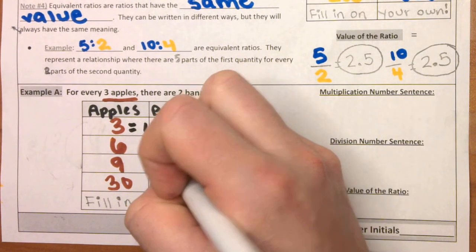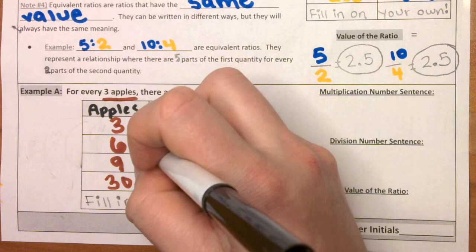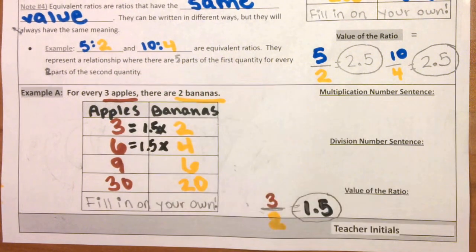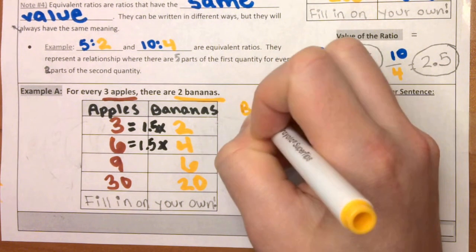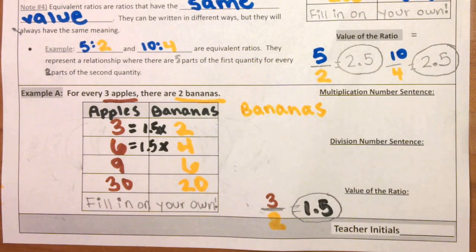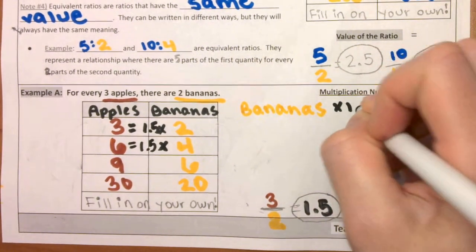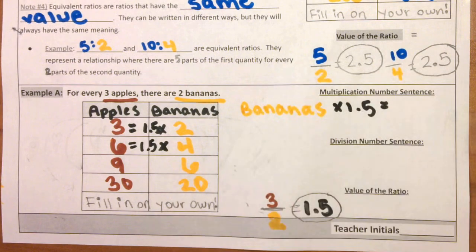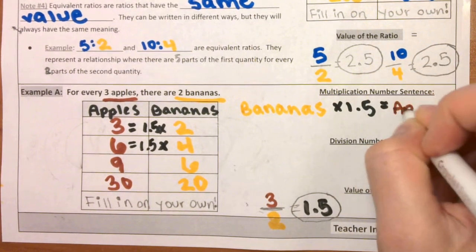So if you multiplied 4 times 1 and 5/10, you'll get 6. So basically, I know that the pattern is I can always multiply my bananas times 1 and 5/10, and that will give me my number of apples.